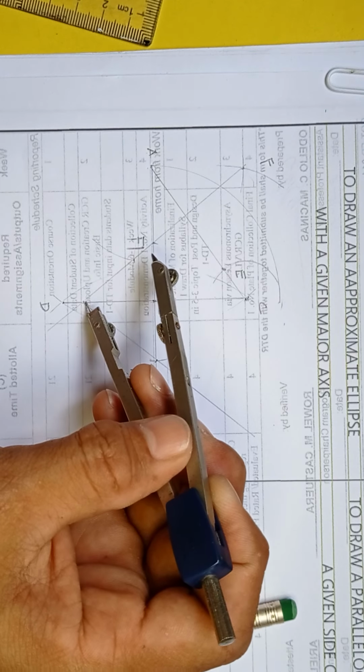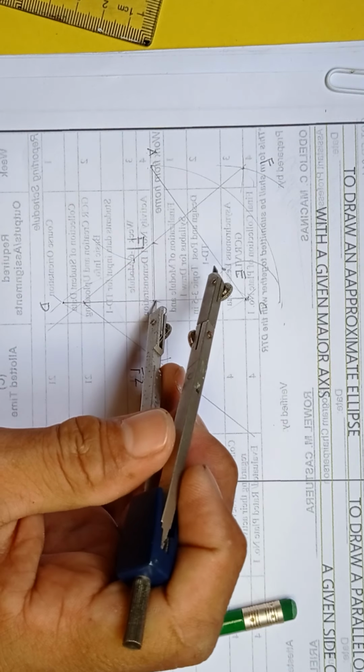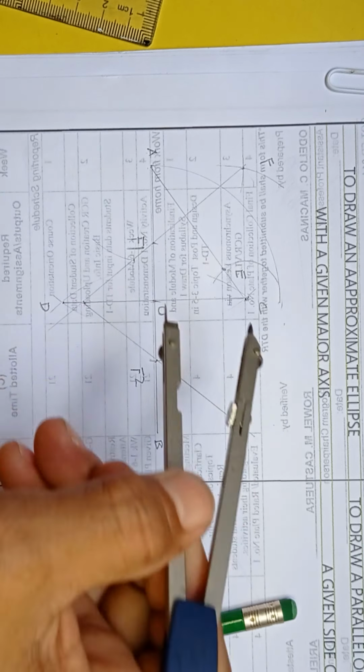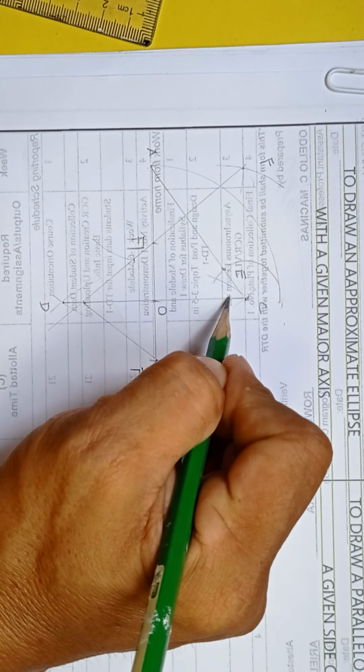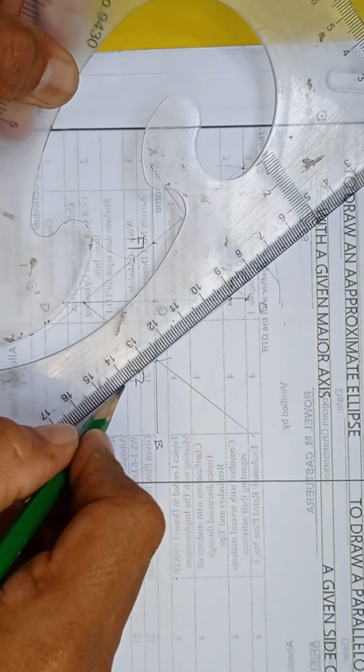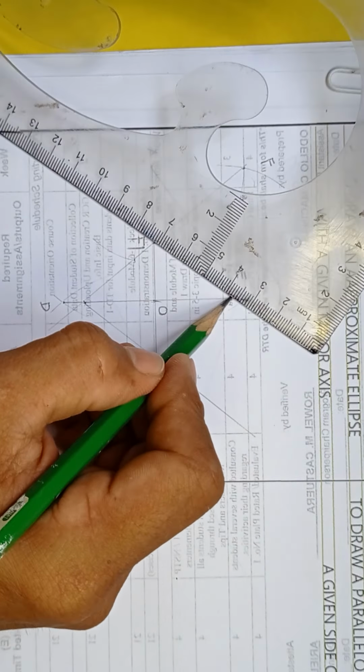And the same, getting this distance here towards here. So this is not the point. So draw another line to draw your tangent line.